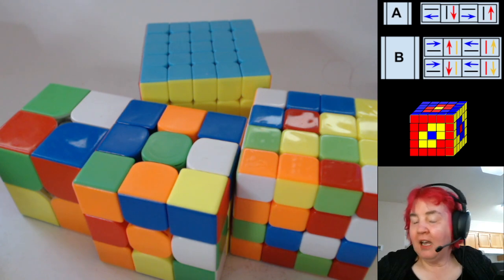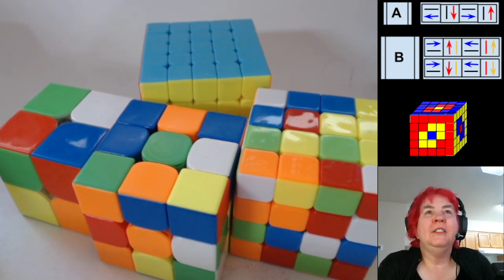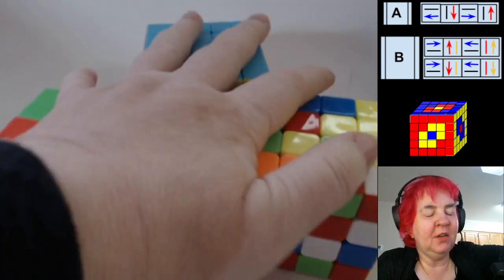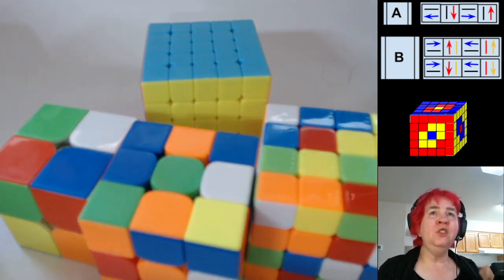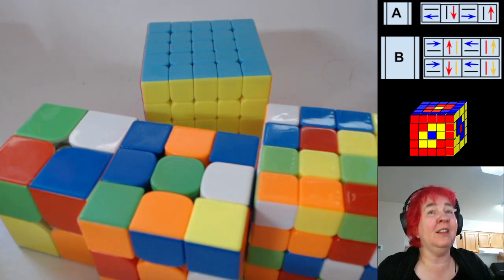Everybody, I am Sunshine. This is the ABCube method for solving Rubik's Cube. It works on every complexity Rubik's Cube. Two patterns and only two patterns to memorize. No long algorithms, no short algorithms.